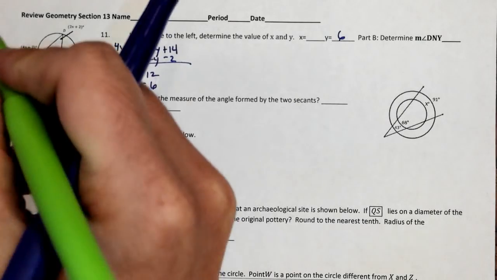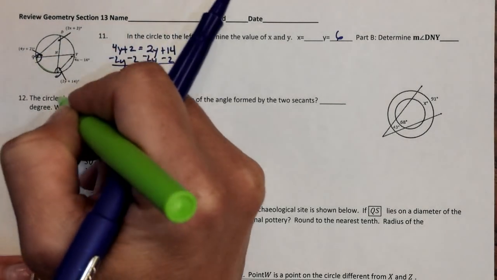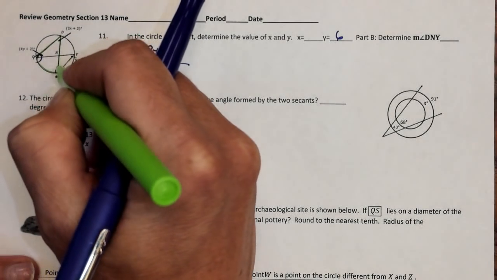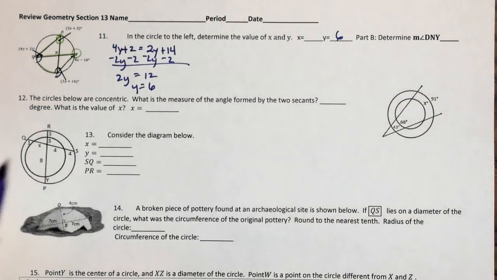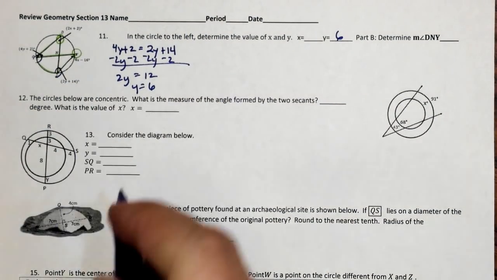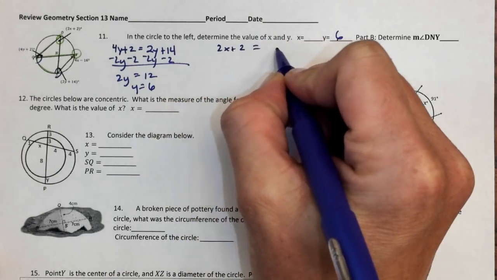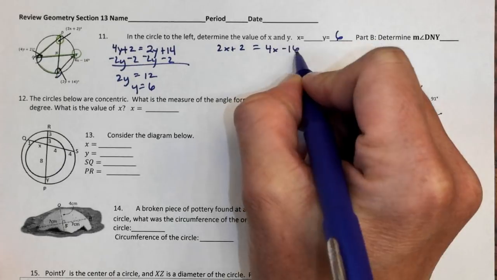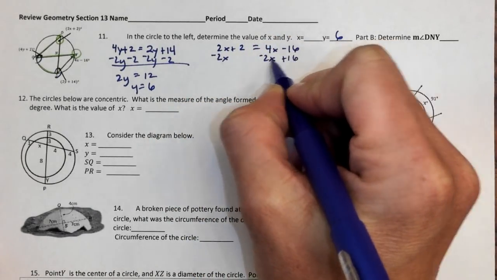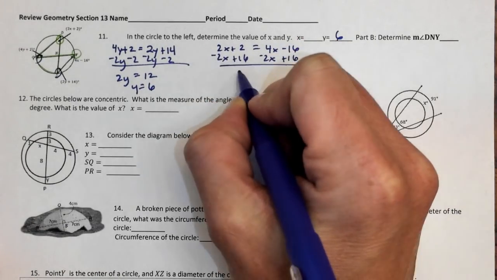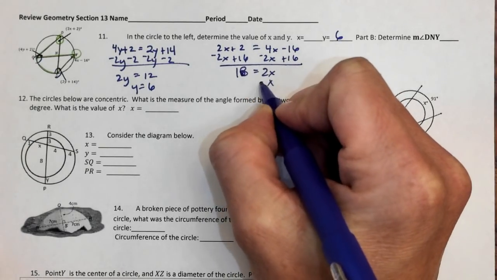We have an intercepted arc, and we have our two inscribed angles on the same intercepted arc, which means that these are also congruent. So I can set those equal to each other. So 2x plus 2 has to be equal to 4x minus 16. I'm going to subtract 2x from both sides. I'm going to add 16, I get 18 is equal to 2x, so x equals 9.